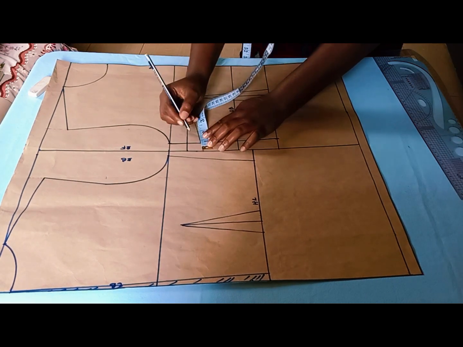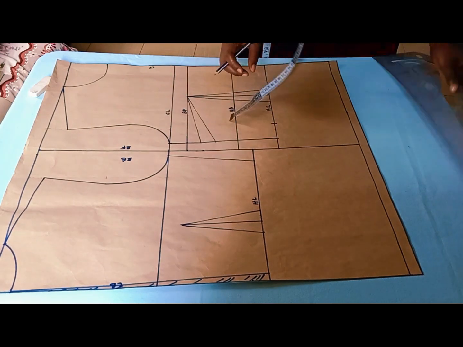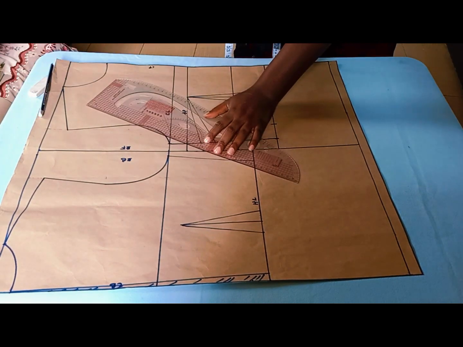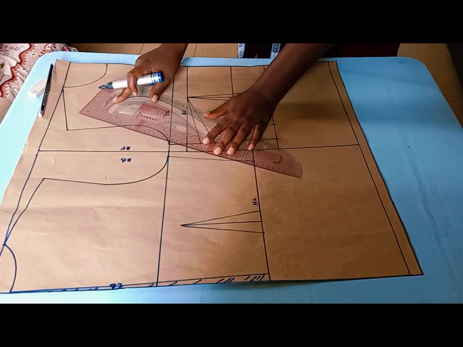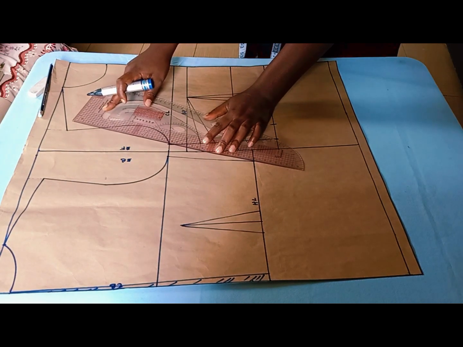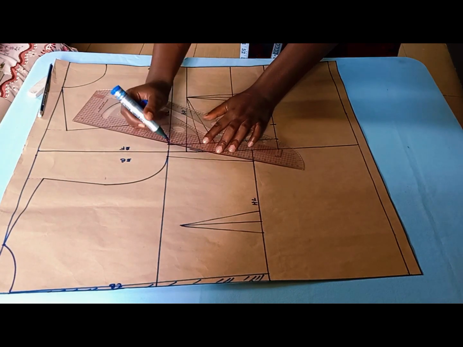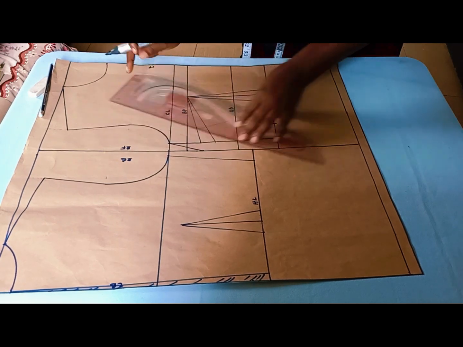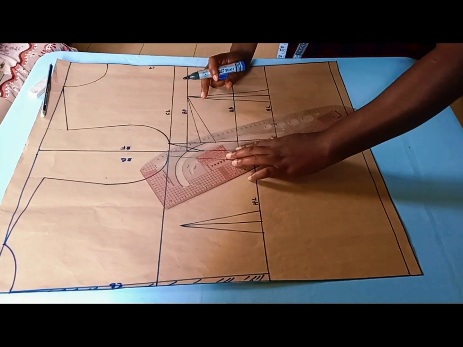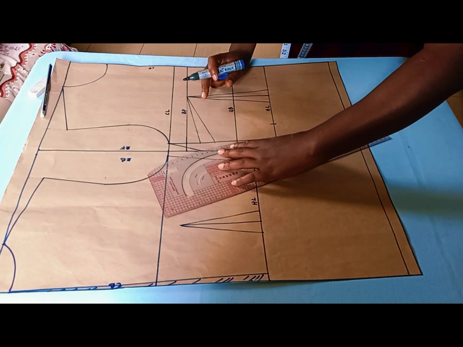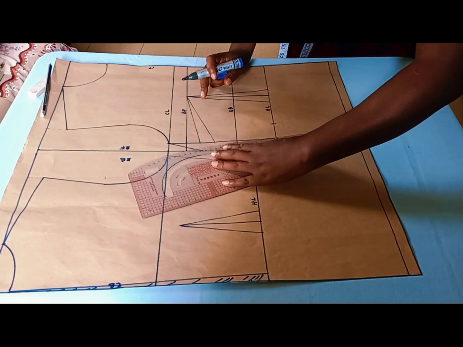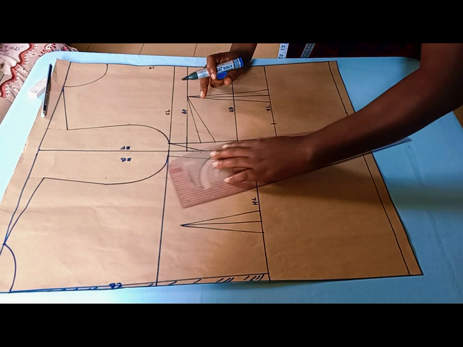At the middle line of the dart leg, you come out by 0.75 inches. Then you draw a straight line connecting that part, that 0.5 mark, to the chest line. And then you use a curved part to blend it into your under bust line.